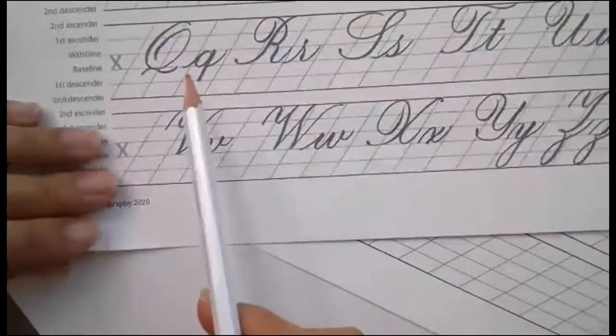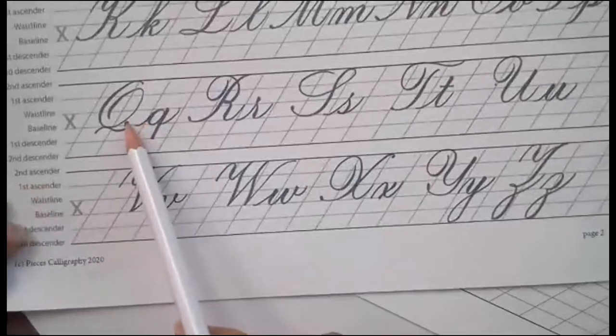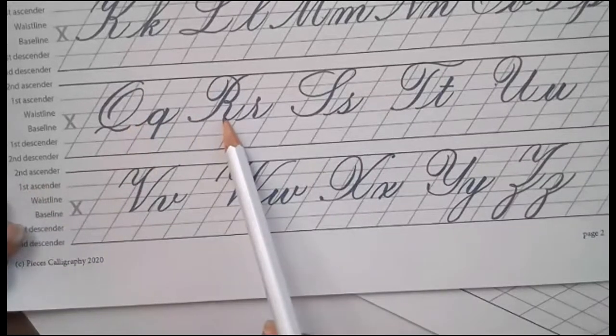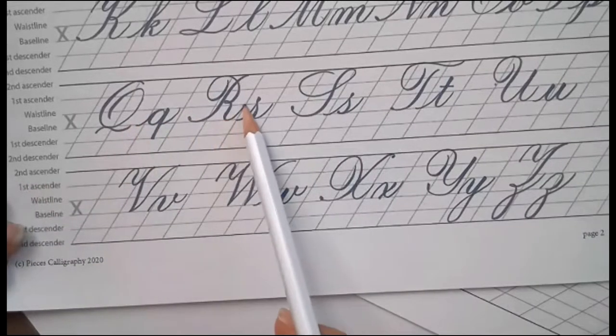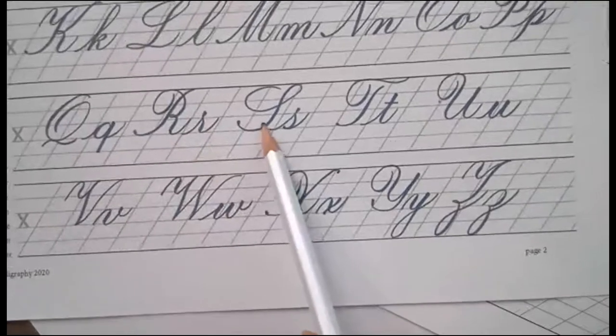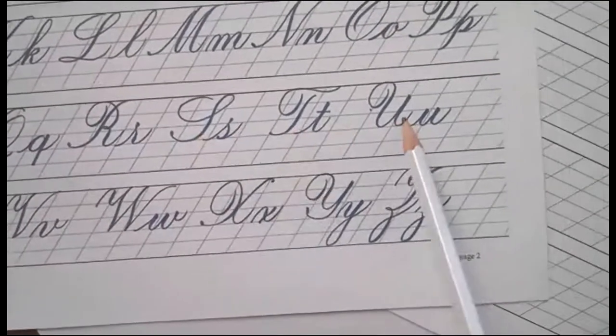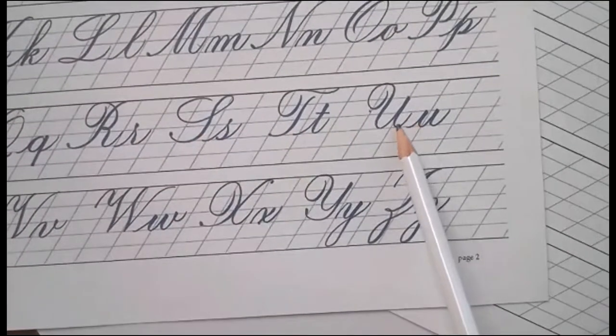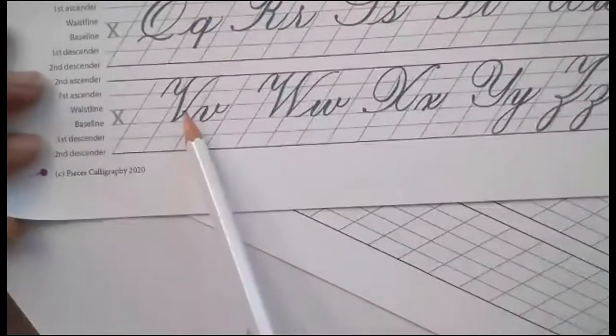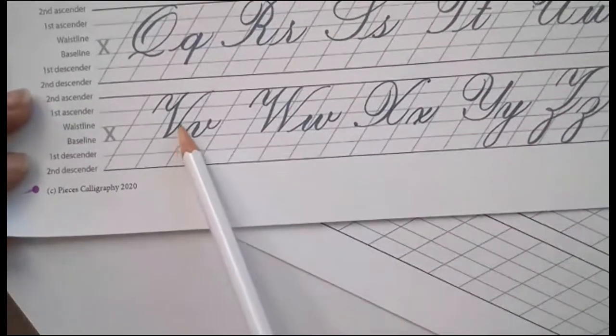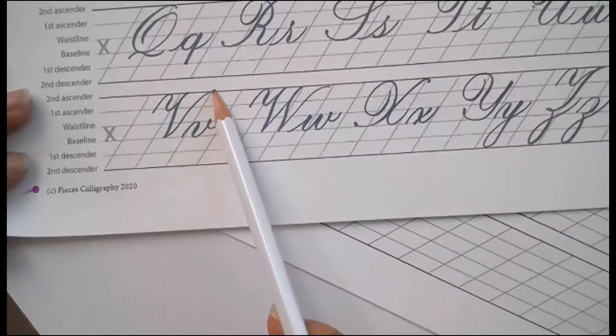Moving along, Q, we'll leave that separate from the connection. R is a good one to connect from because of that exit. S is one to keep separate. T keep separate. U is a good connection. V, just like with our N, we want to keep separate because of that hairline.